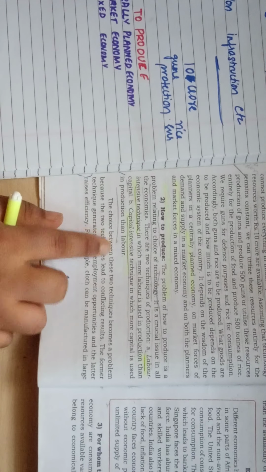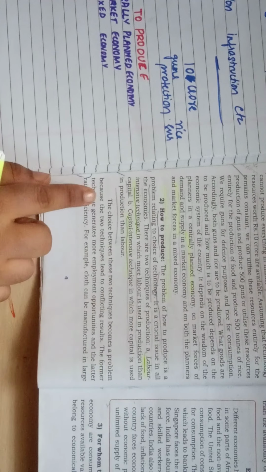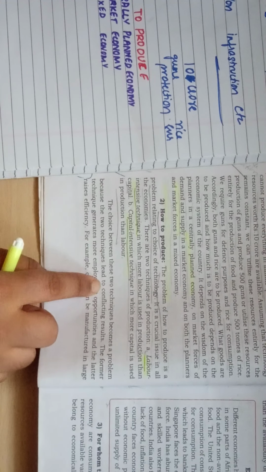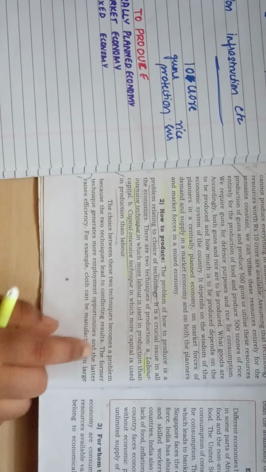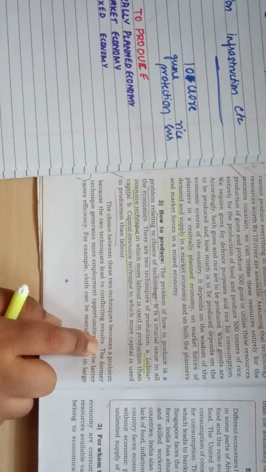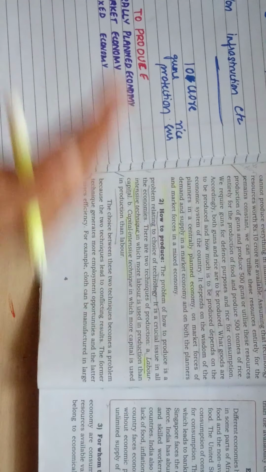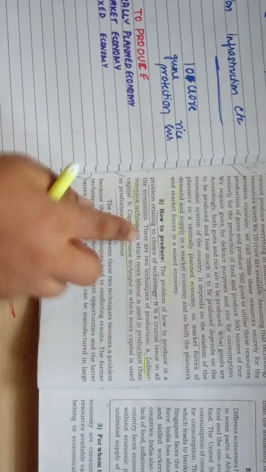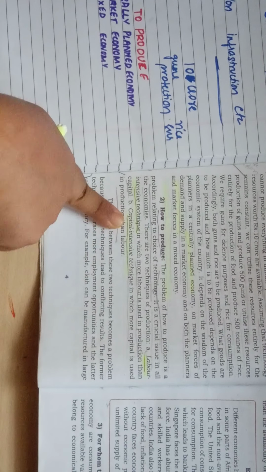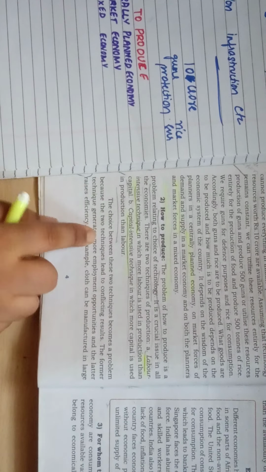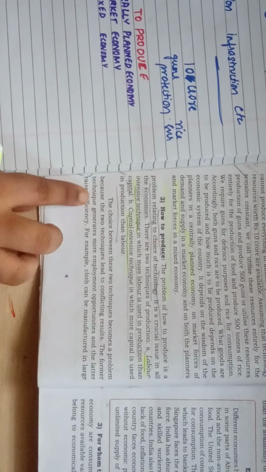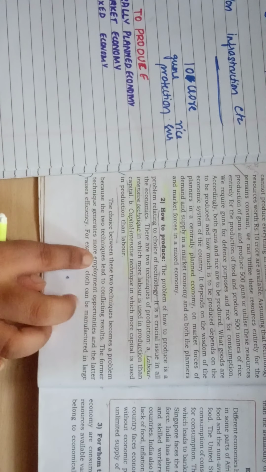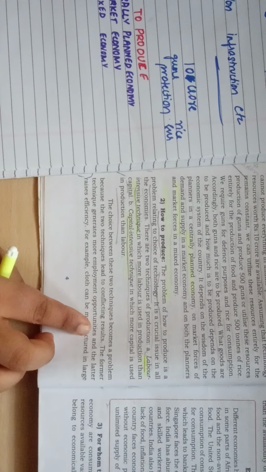So the choice between the two techniques becomes a problem because the two techniques lead to conflicting results. So it becomes a problem, right? Whom to choose, labor or capital intensive? So what will they do? The former technique generates more employment opportunity.